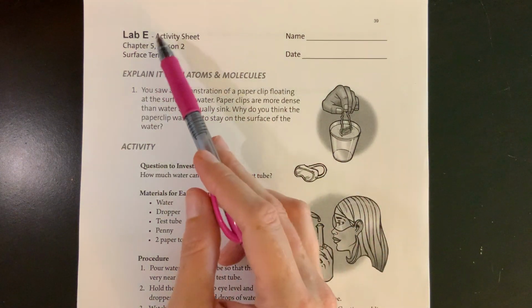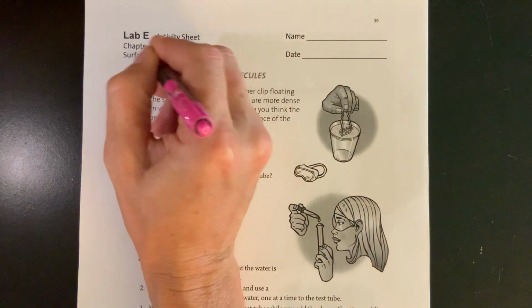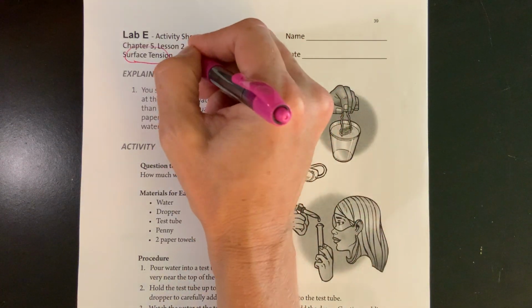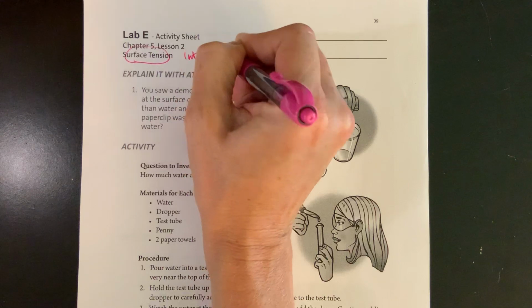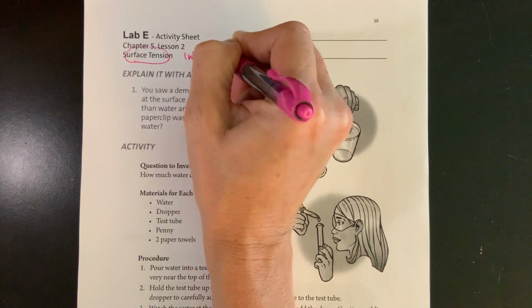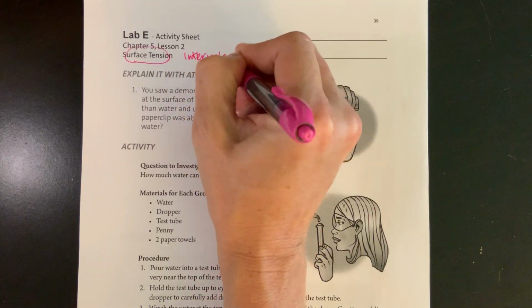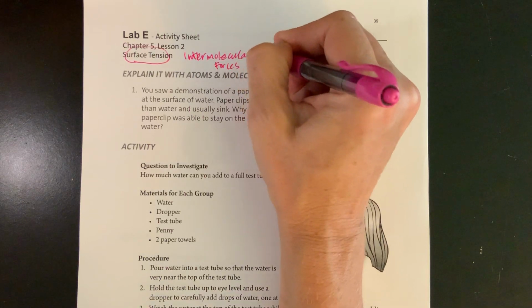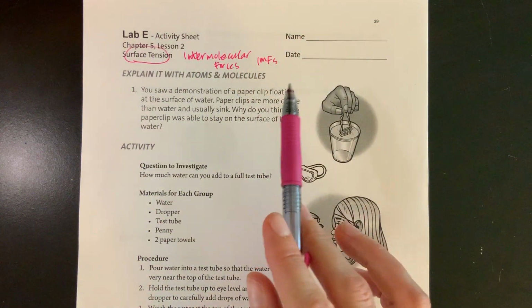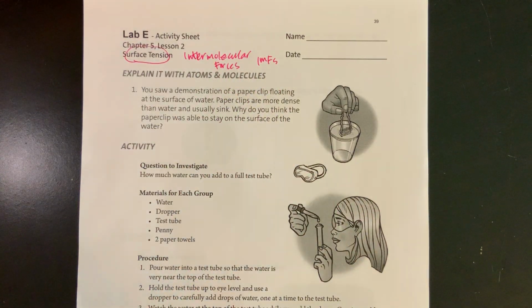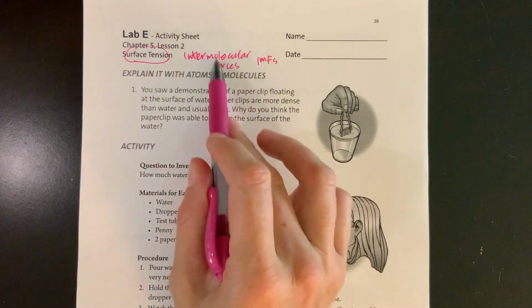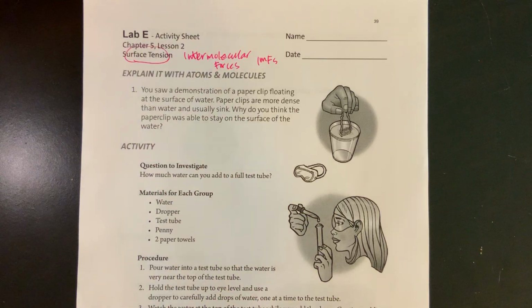We're taking a look at Lab E today and looking at surface tension, which is a property that we see in our liquids especially, that's related to intermolecular forces, or IMFs. So although the lab experiment doesn't specifically mention intermolecular forces, we're going a little bit deeper, and these should be a part of what you write up in this experiment.